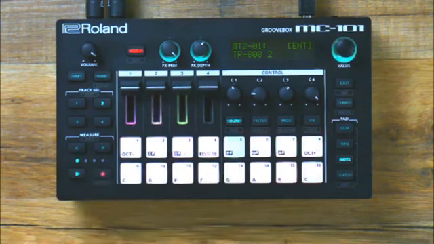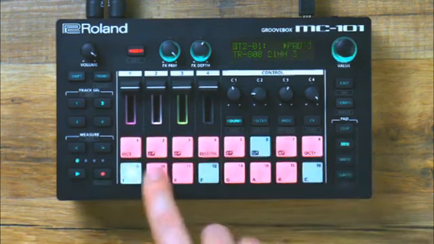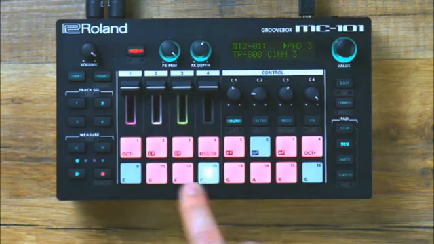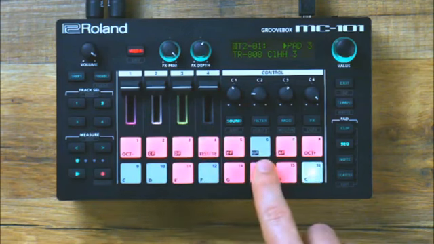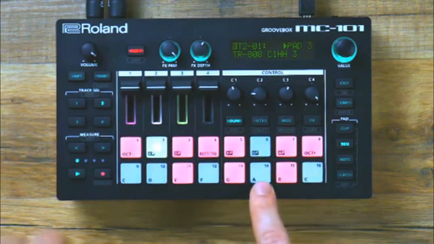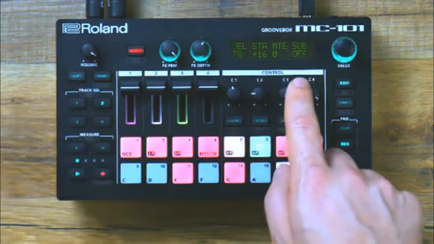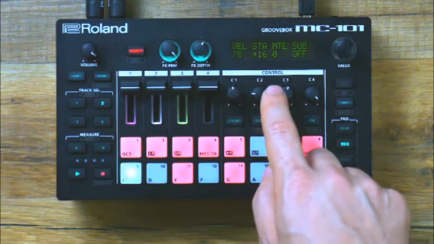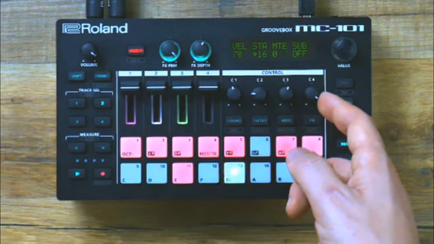I could press record to disable record enable, and then go to the sequence page, and I can see all of the notes that I just recorded for that pad. And here I can delete them, or hold Shift and press a note to manipulate the properties of it. I have things like velocity, start time, mute percentage, and substep available for changing.